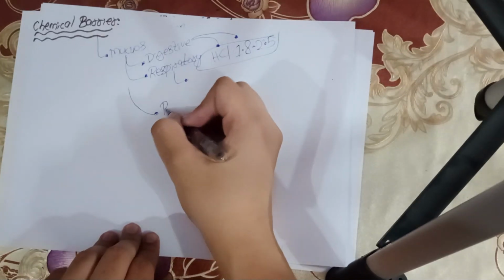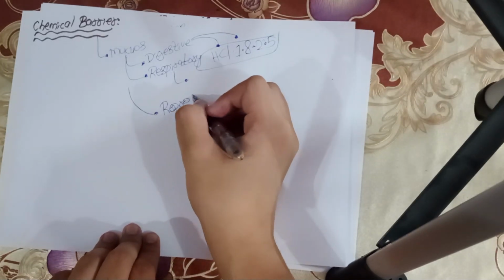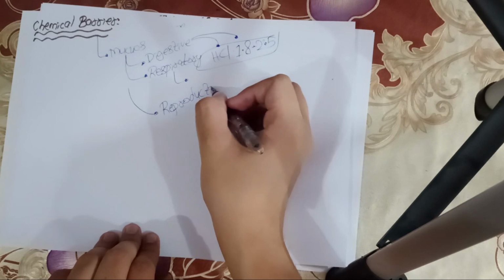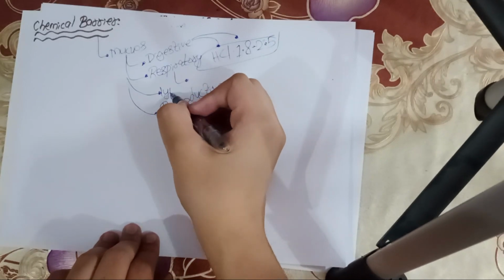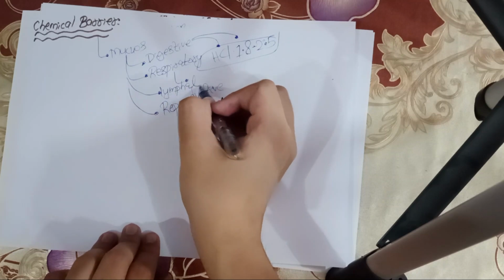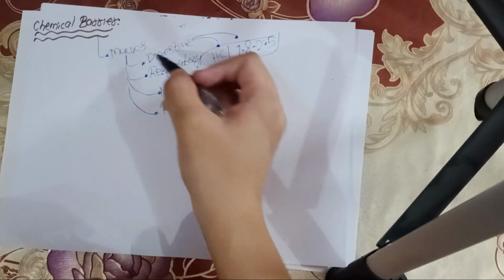The third place is the reproductive system, where the same thing happens. In the reproductive system we have a mucous membrane, and fourthly, we have it in our lymphatic system. So in these conditions the mucous membrane is useful.